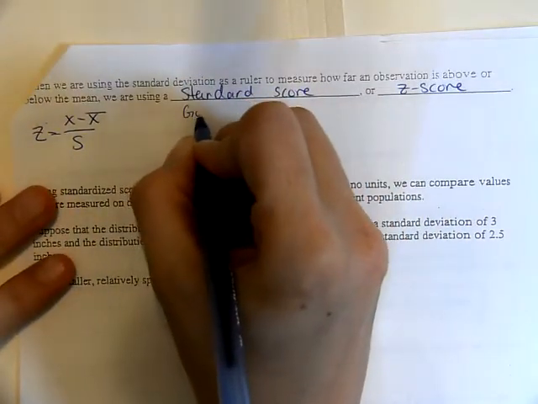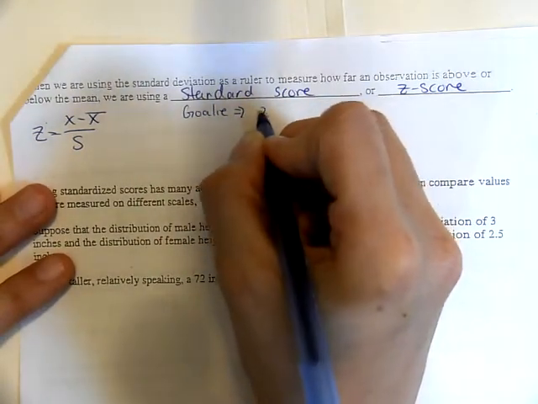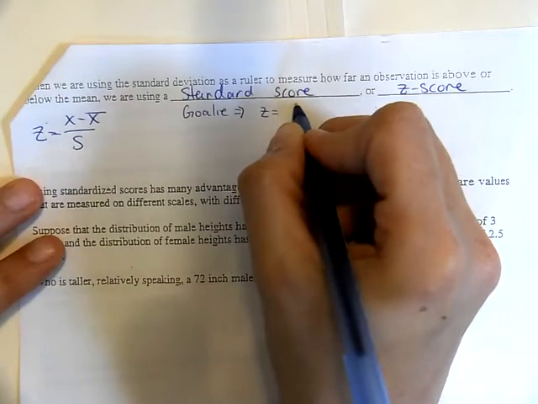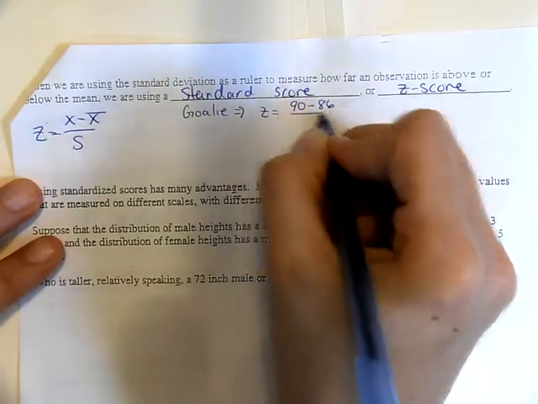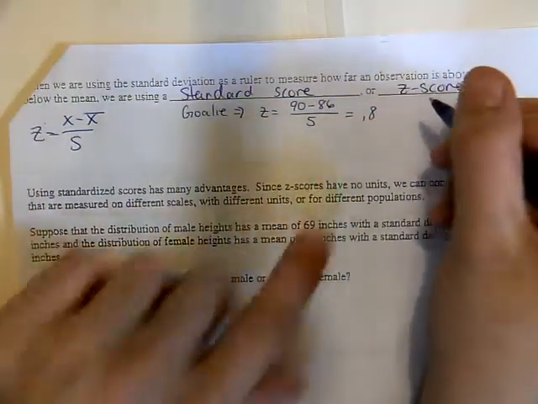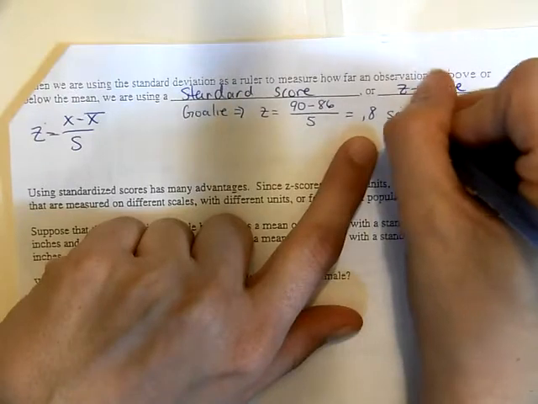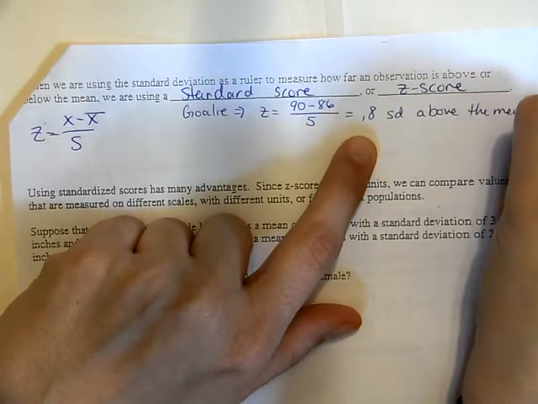So for the goalie, his z-score, he saves 90%. The average in the league is 86% save with a 5% standard deviation. So he's 0.8 standard deviations above the mean.